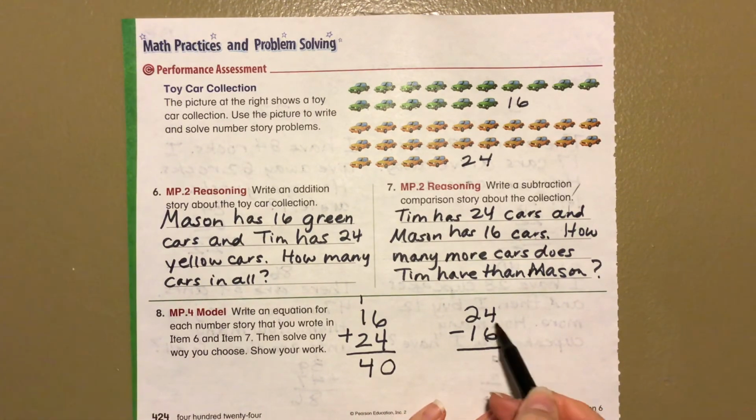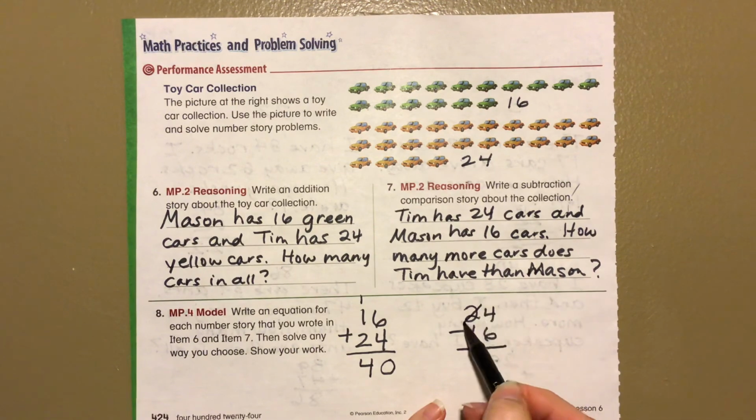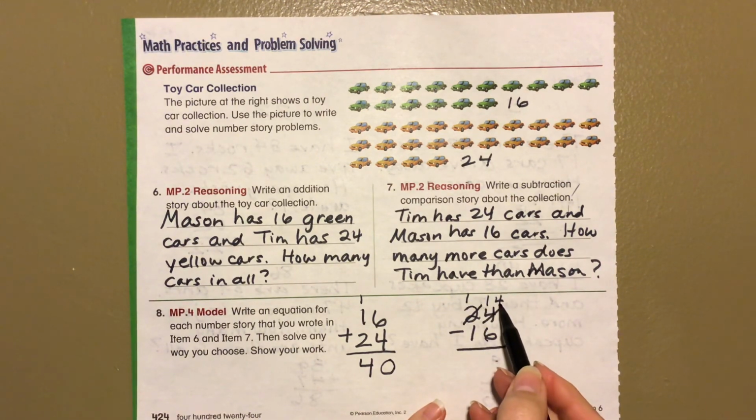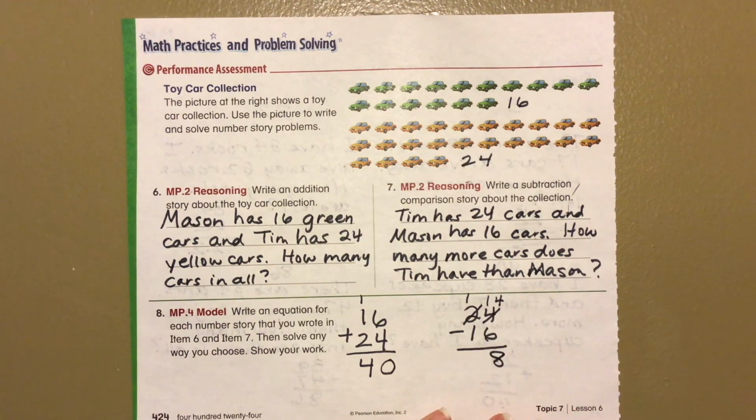Then 24 minus 16. 4 minus 6 will not work. I'm going to cross it out. That becomes 14. That becomes 1. Let's see, 14 minus 6 is 8. 1 minus 1 is 0. So it's a difference of 8 cars. Great job, everybody.